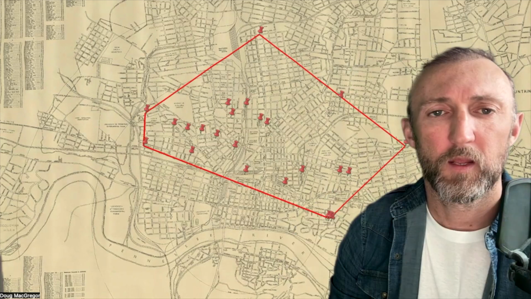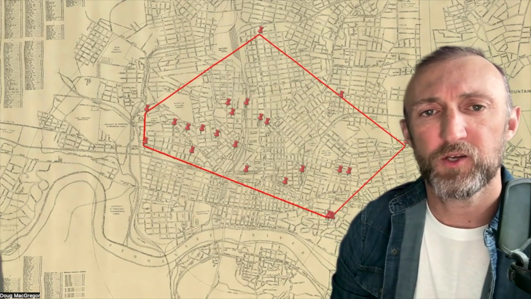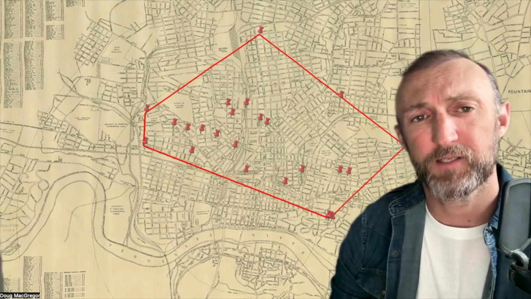Now, we need to add in all of the known attack sites. Some of these are confirmed related, others are presumed to be related. All of our pins are either accurate or approximate. Next, let's draw a convex hull connecting all the outermost attack sites.